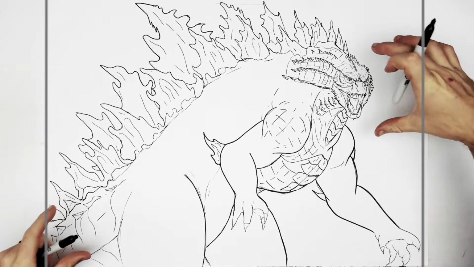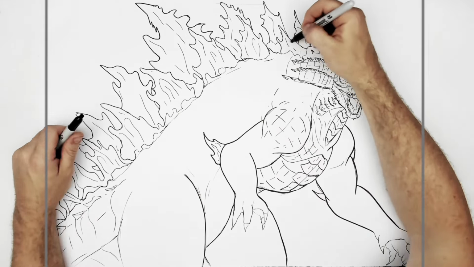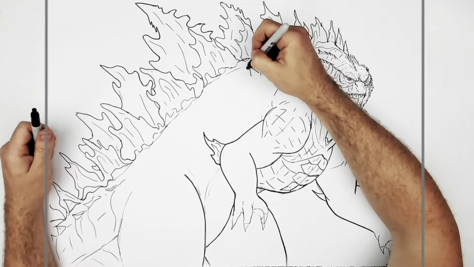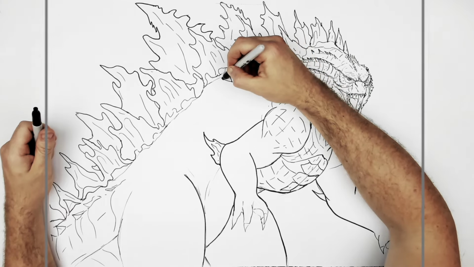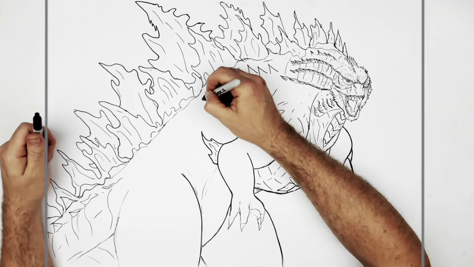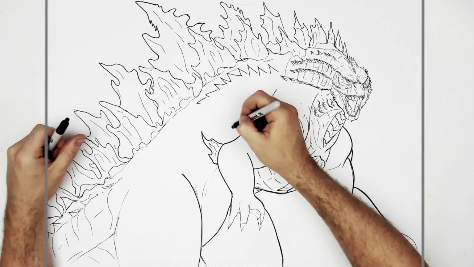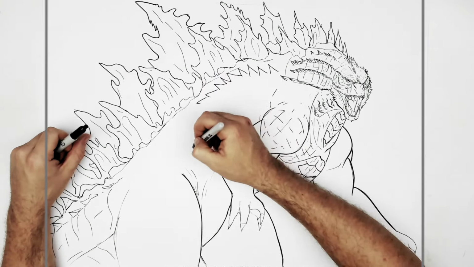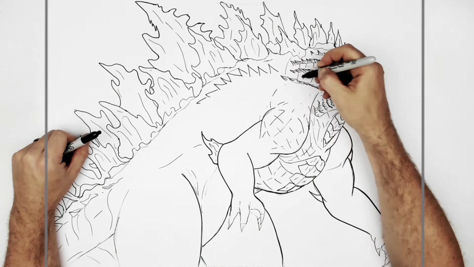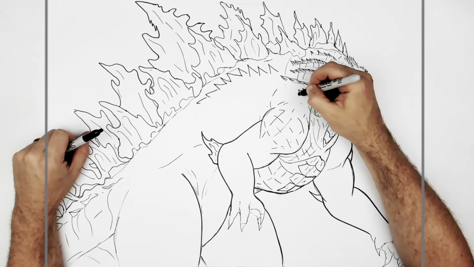So we'll just start adding textures now and spikes and all. So he's got big spikes coming down here. And they kind of just flatten out, I think, as we go down his belly. So that's his back. And then another layer of them on the shoulder here.